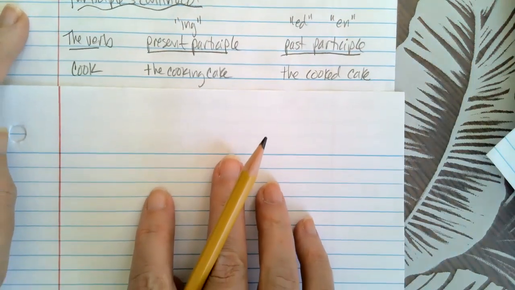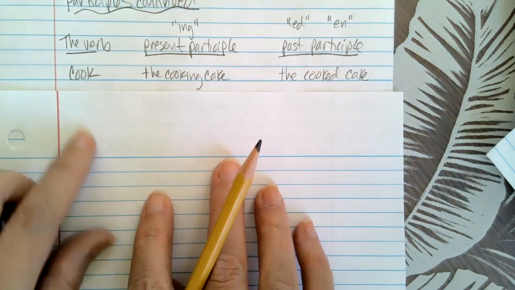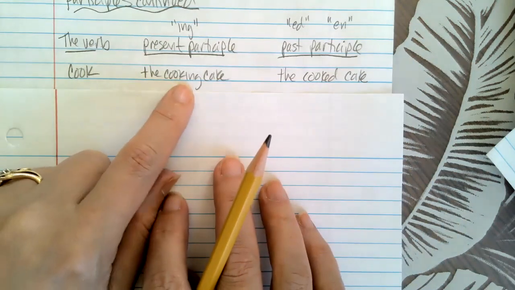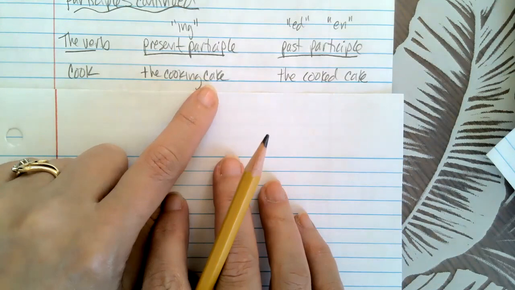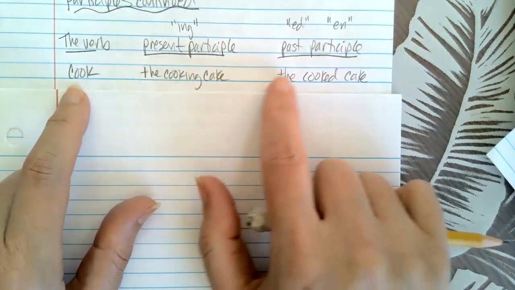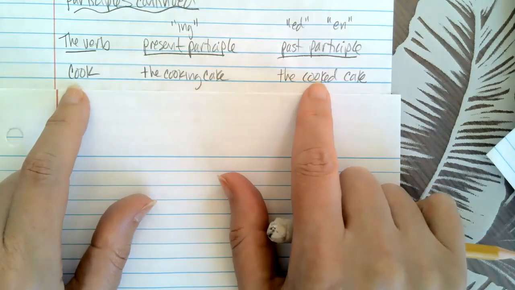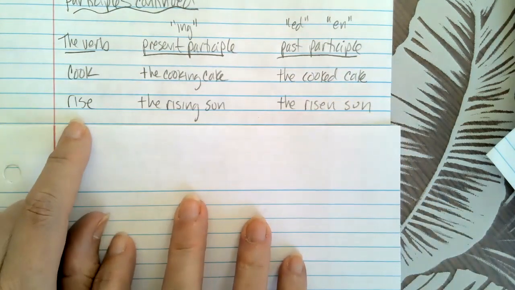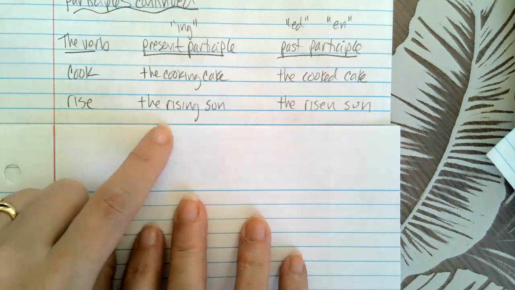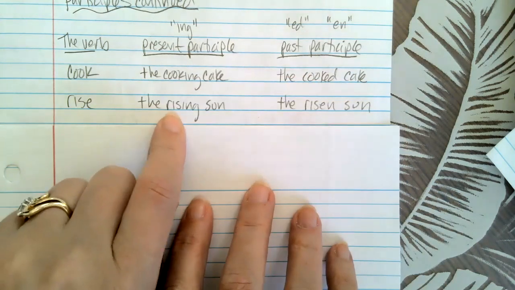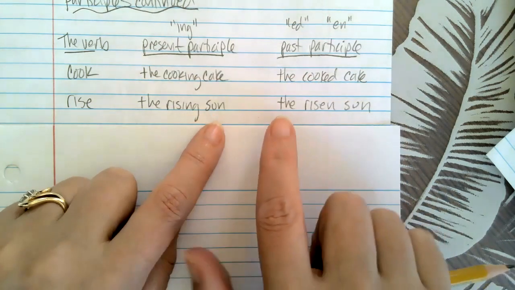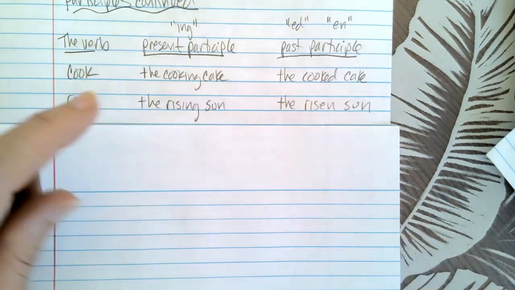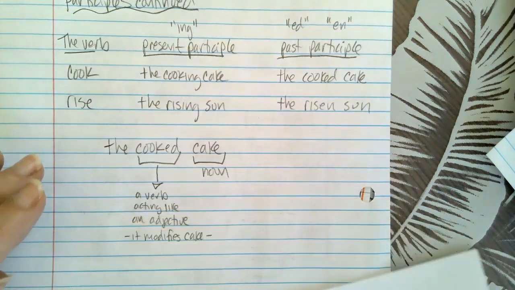And now let's look at the first example here. So if our verb is cook, present participle would be the cooking cake. If our verb is cook, past participle would be the cooked cake. Okay, and another example, if our verb is rise, present participle would be the rising sun, and past participle would be the risen sun.